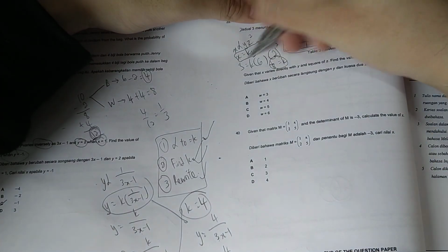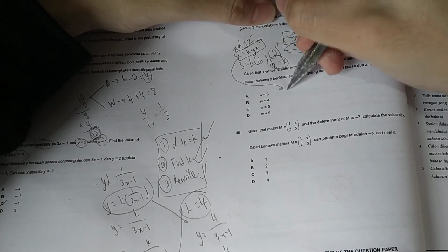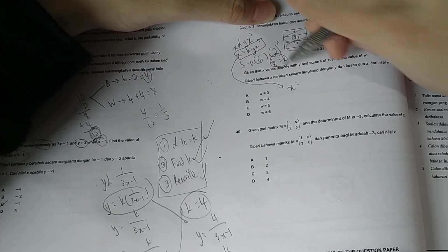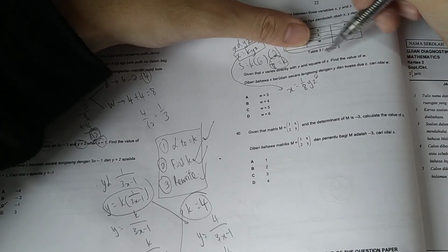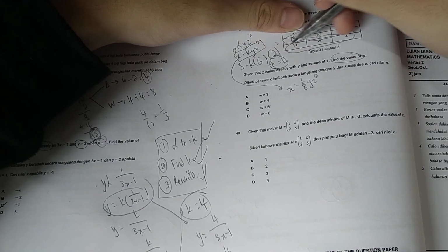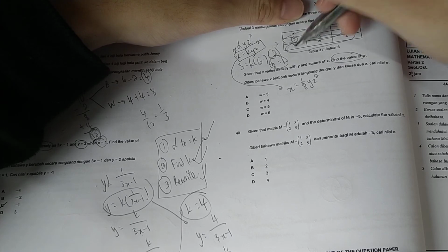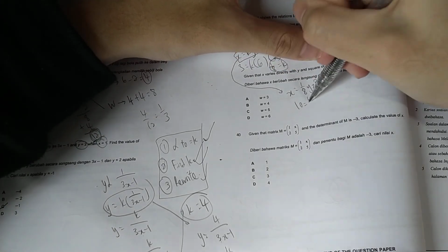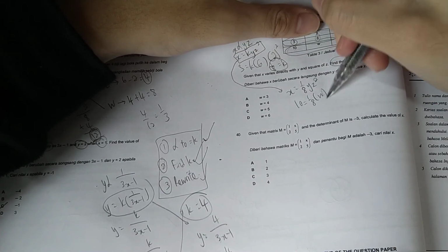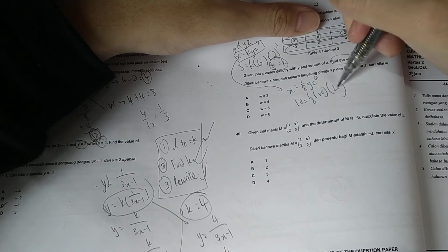Rewrite. When you rewrite, you look back here, and it becomes x equals k y z square. So k is 1 over 8 and then y z square. But it's not over yet because they want you to find the value of w. Now you use the bottom one. So x is 10, y is w, z is 4. Just substitute: x is 10, y is w, z is 4 square.